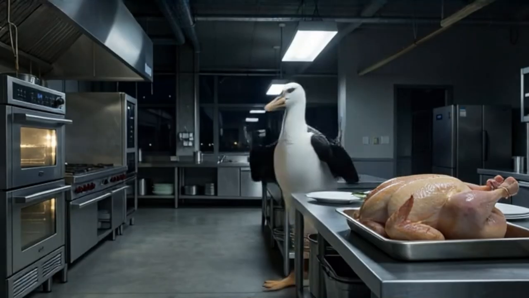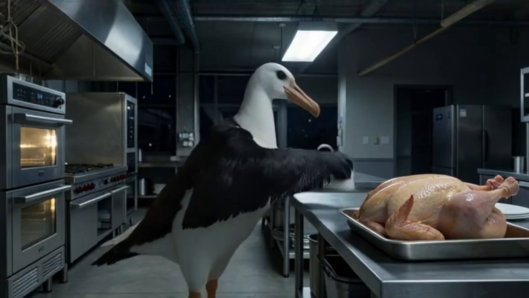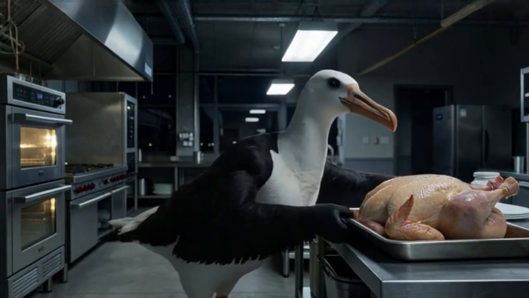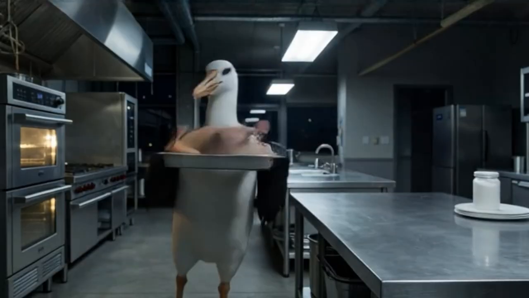Okay, so here's the gen bird. It's 60 pounds. Not bad, eh? Okay, so here we go. Let's get it ready for roasting. You don't need too much, mate. Just a touch. Now we load it into the oven.